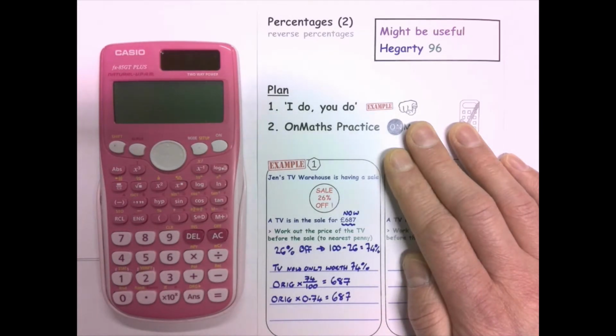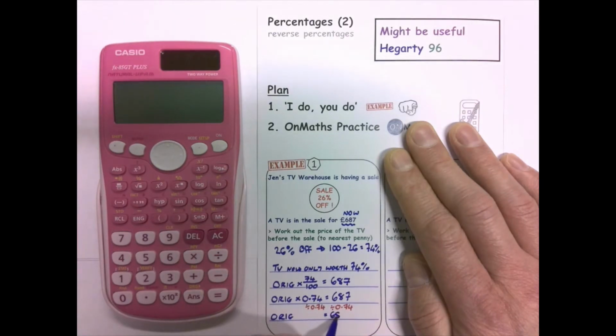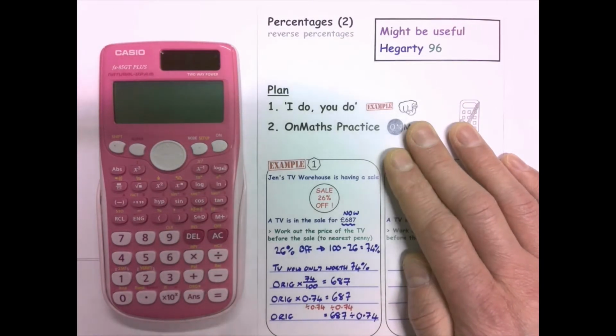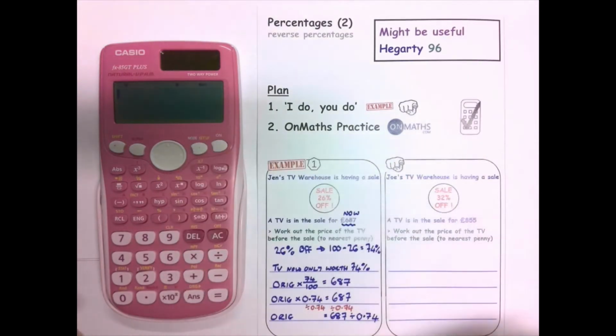If we do a little bit of rearrangement here, and we divide both sides by 0.74, then we're going to find out what the original price was, because it's going to equal 687 divided by 0.74. Okay, so let's do that on our calculator.